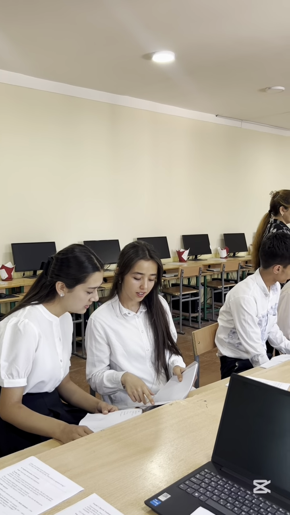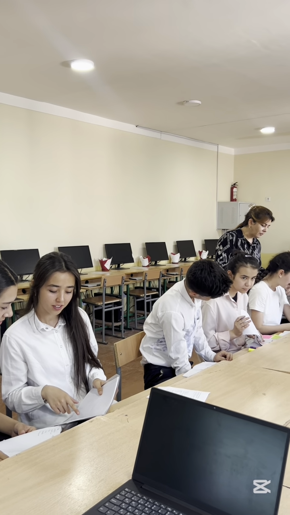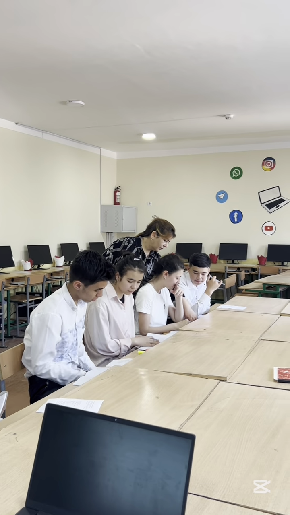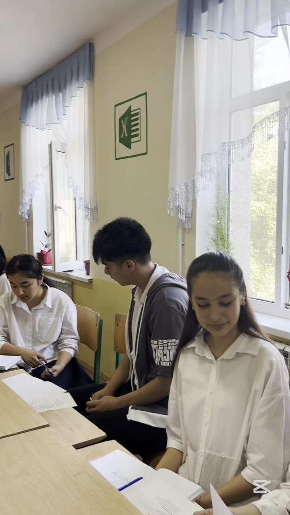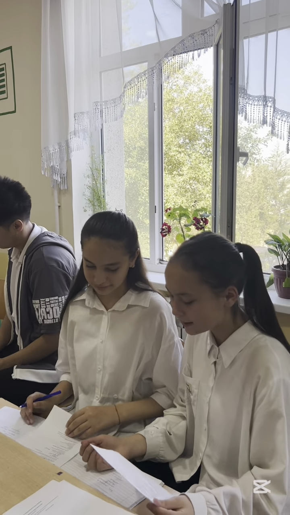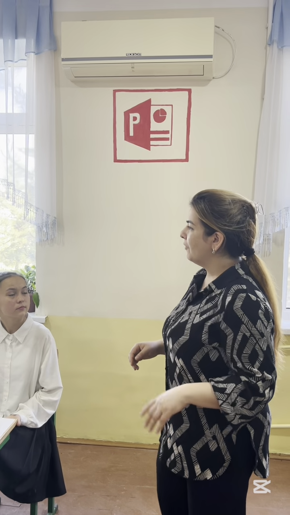Body paragraphs, from body paragraphs we have 1 and 2. And first is transition words and reason, evidence, and explanation. We have 3 body paragraphs.